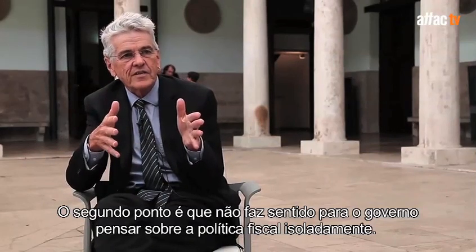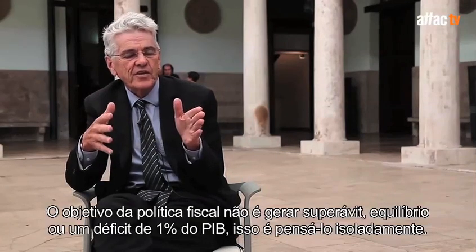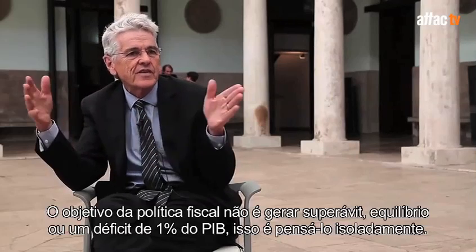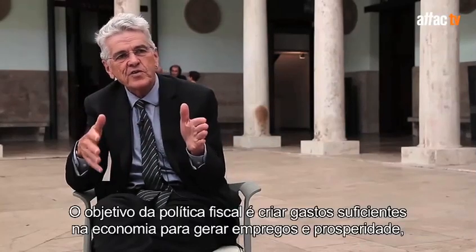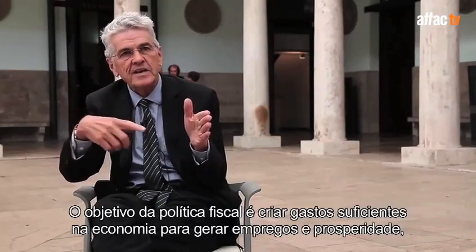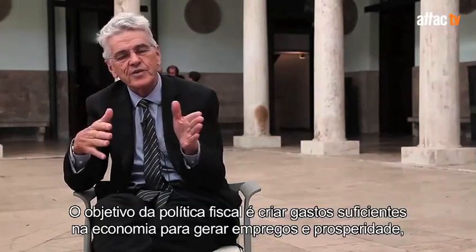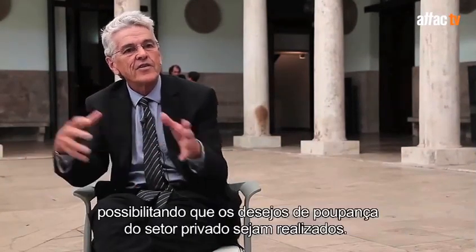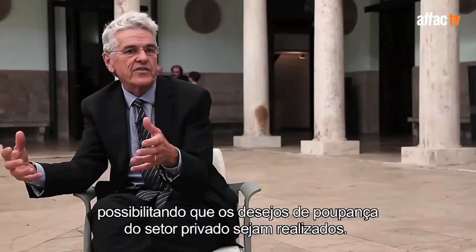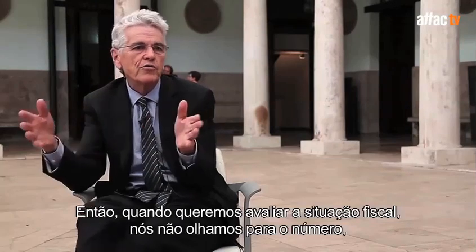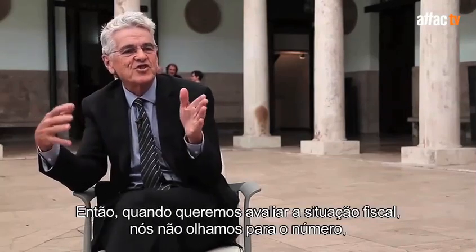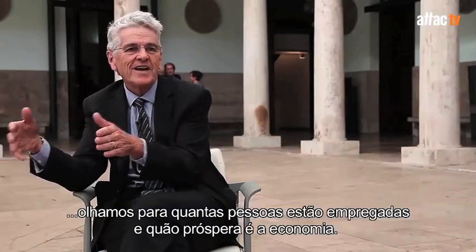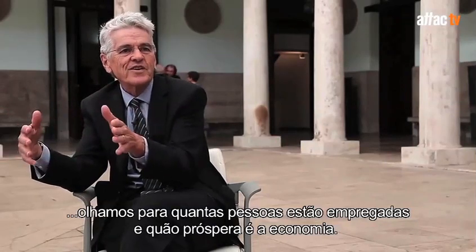fiscal balance in isolation. The purpose of fiscal policy isn't to generate a surplus or a balance or a deficit of 1% of GDP. That's thinking in isolation. The purpose of fiscal policy, that is government spending and taxation, is to ensure there's enough spending in the economy to create full employment and prosperity and allow the non-government sector saving desires to be realised. That's the purpose of fiscal policy. So when you're evaluating the state of the fiscal situation, you're not looking at the number, you're looking at how many people are employed and how prosperous the economy is.